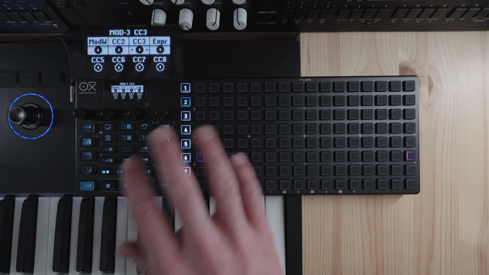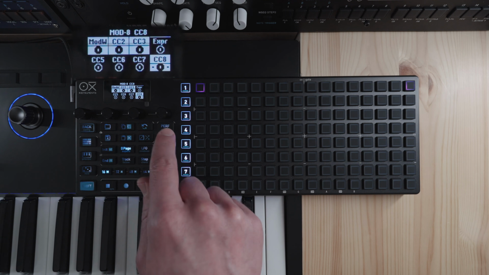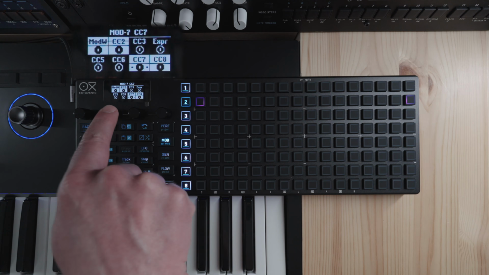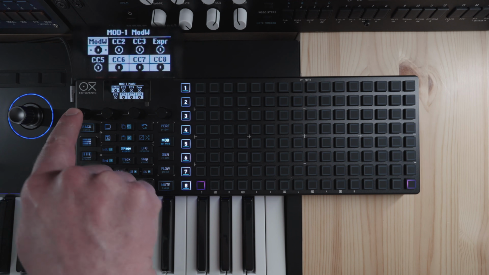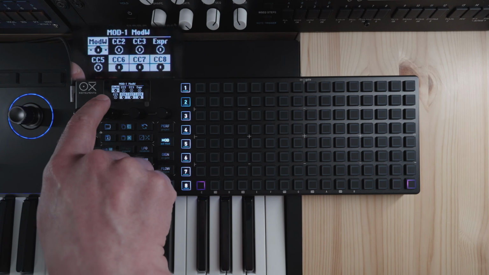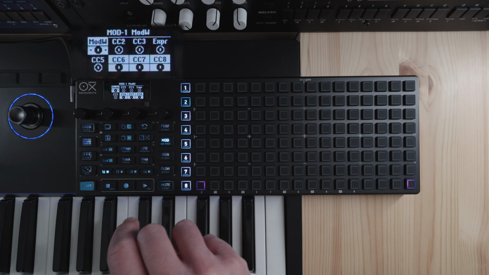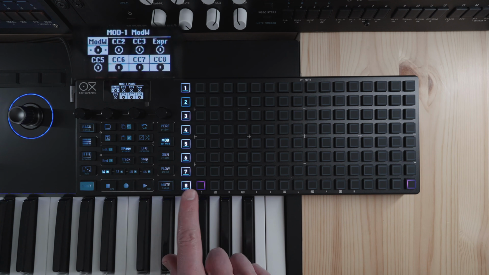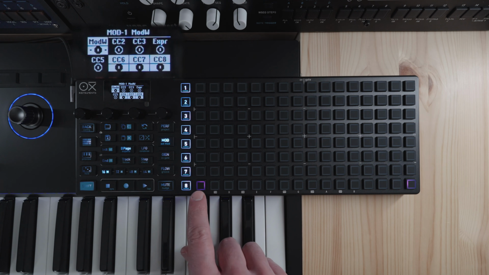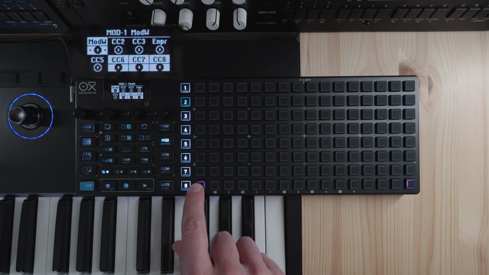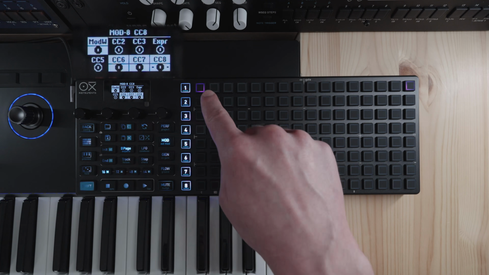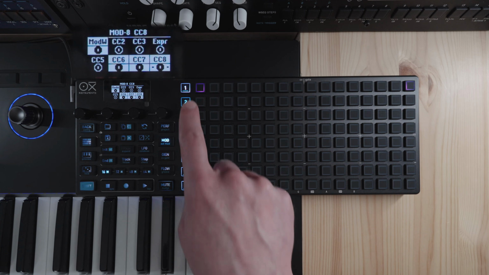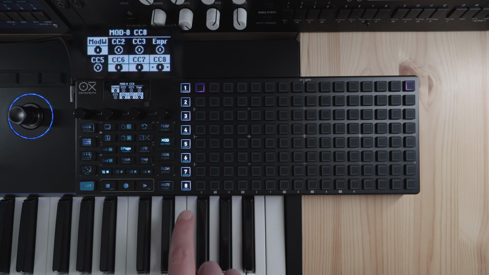So you can unmute and mute your modulation lanes. Now, as in all of these sort of menus, you can change between the rows of parameters here by clicking the encoder, and the active mod lane is shown by these little lines next to the symbol, and it's also shown here on the grid. Mod lane 1 is active when you have a purple step here on the bottom row, and let's go for CC8, it's up here. So it's the reverse of these sequencer numbers here.